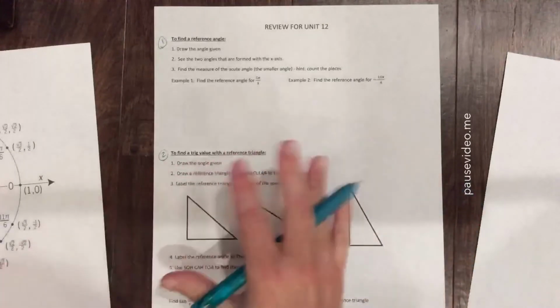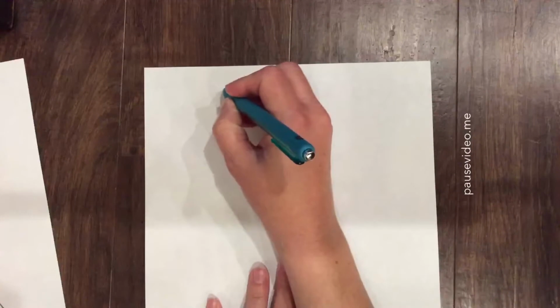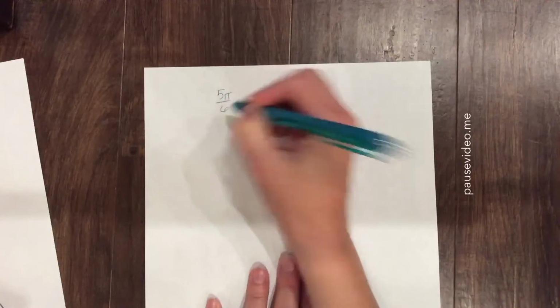Now, before I can teach you any of this, I'm just going to go back and do a quick review and make sure you guys are solid on how to label angles on the coordinate plane, in radians. So when we're talking radians, maybe I want you to go label the angle 5 pi 6.